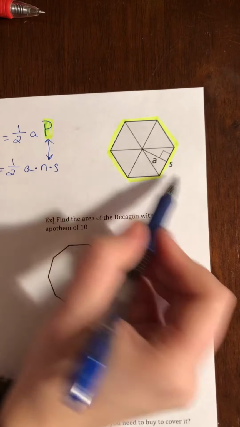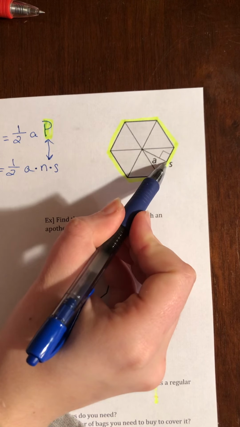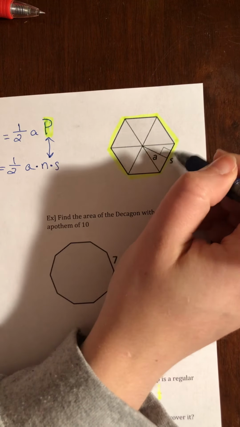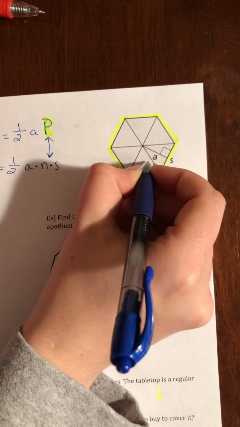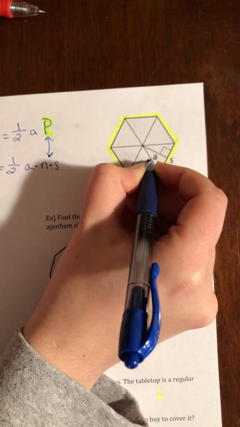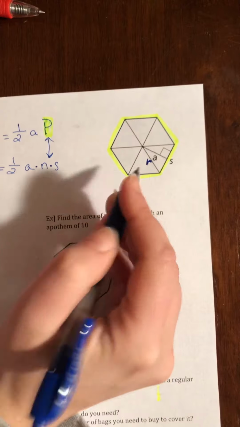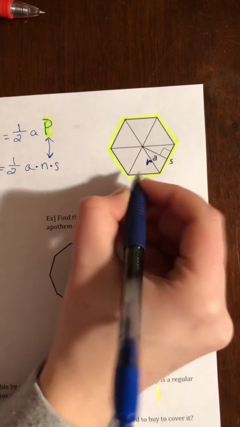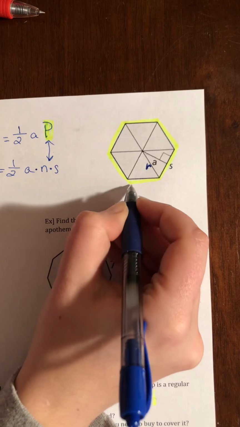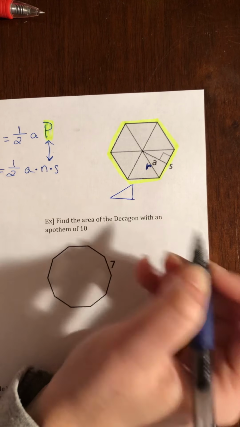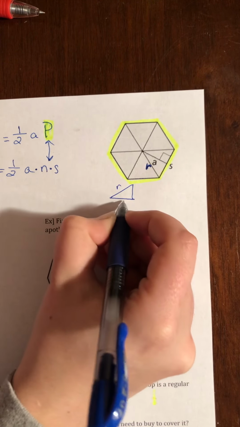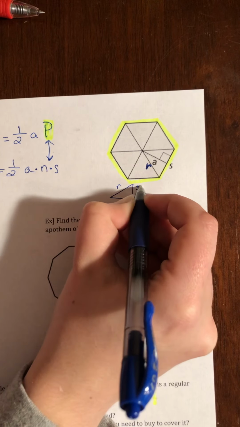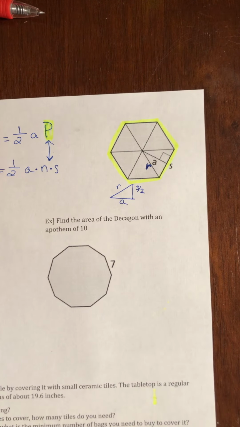So here we have kind of an example. Here's the apothem, here's the side, and this would actually be the radius. So if you had two of these three things, you could find it with this little right triangle, because essentially you have your radius, you have your apothem, and this would be half the side length.